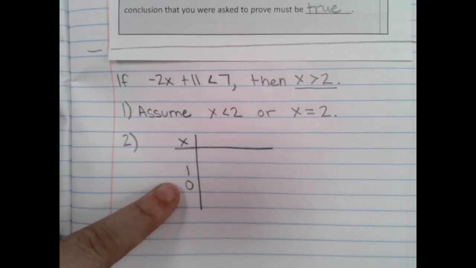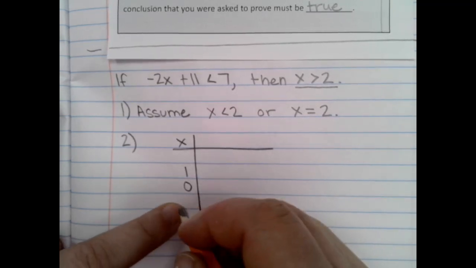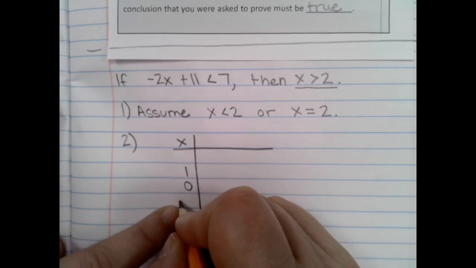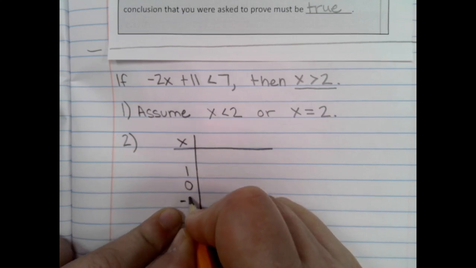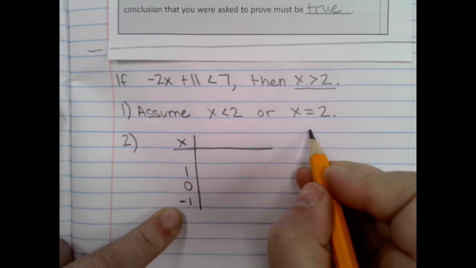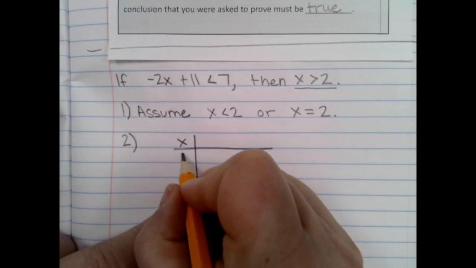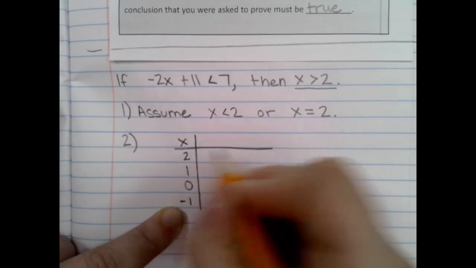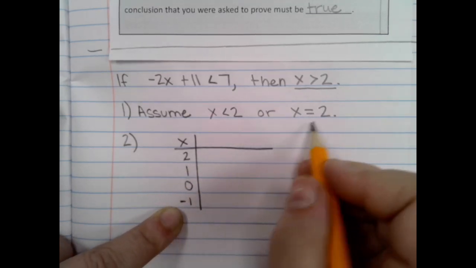Thanks. Let's do one more. Negative what? 1. Okay, but we do need to include 2. That's why I skipped a line here, because x is equal to 2. That was an or there, so we need an x equal to 2.